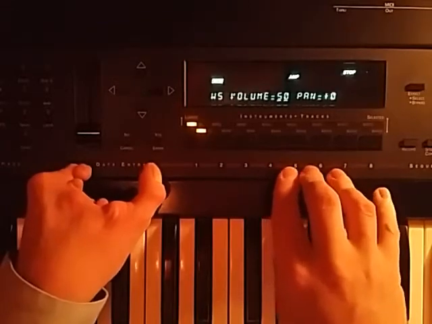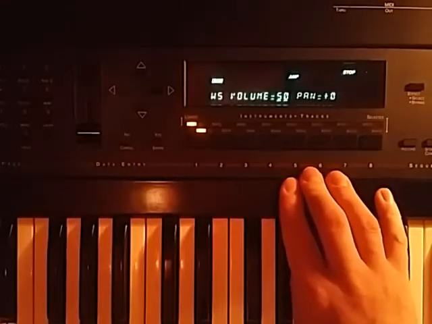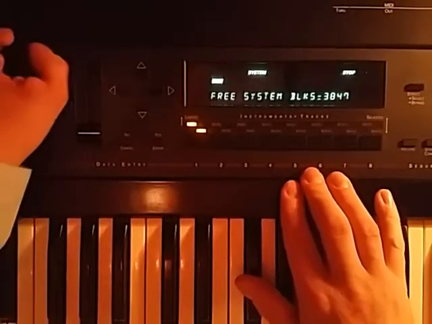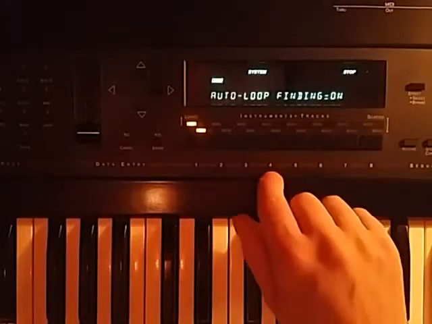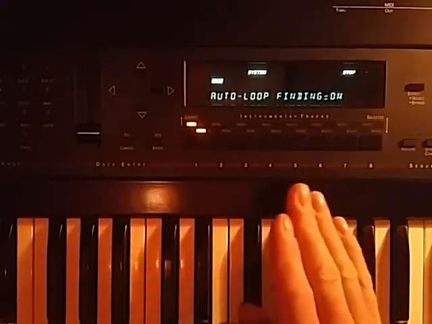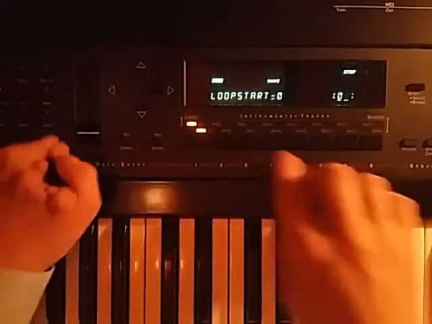So we're going to switch on the auto loop finding by pressing edit system 3, auto loop finding on, and now we're ready to find the first 0 crossing point. Edit wave 3 will get us to the loop start page.